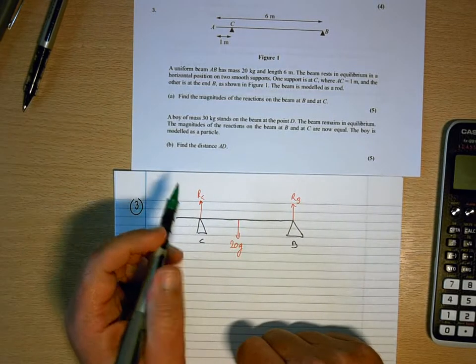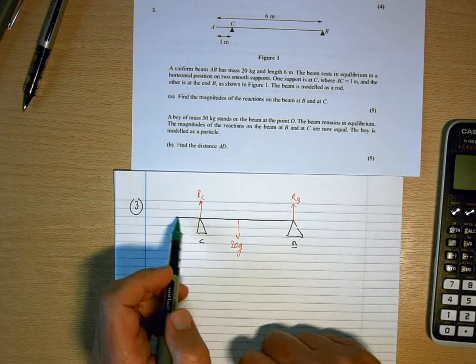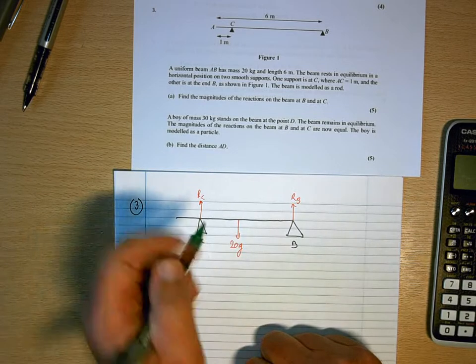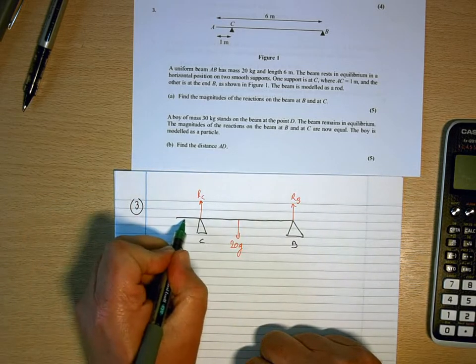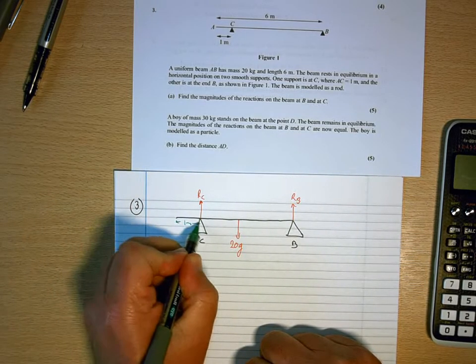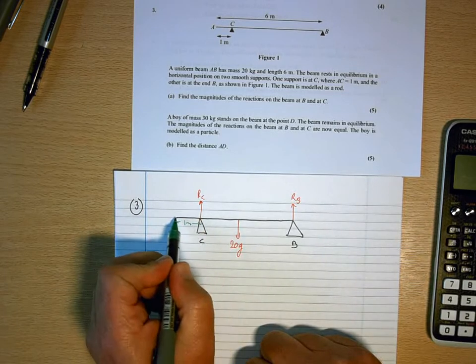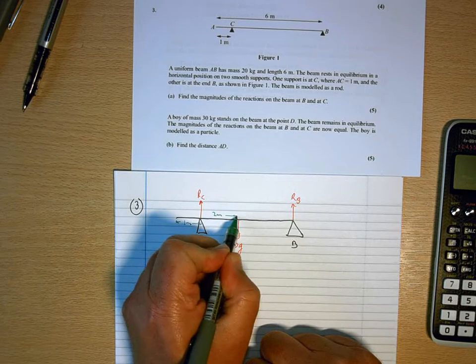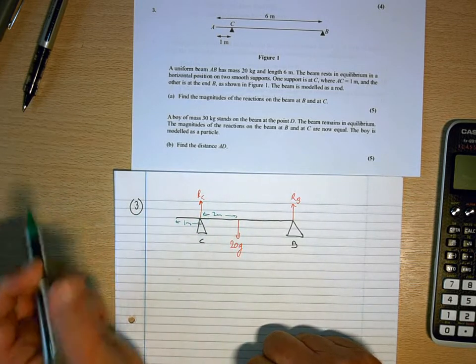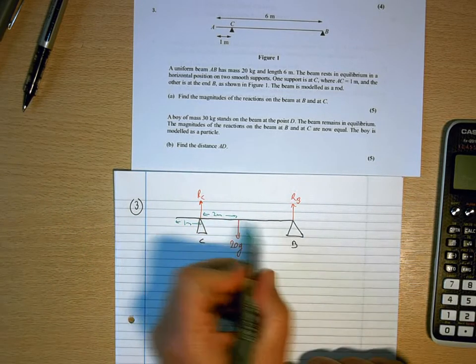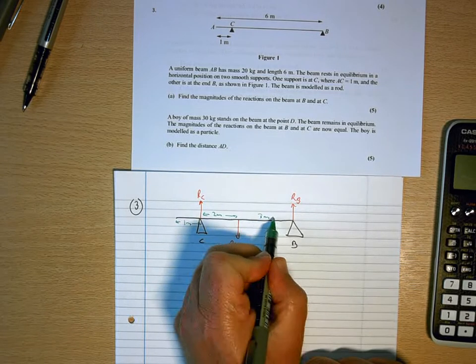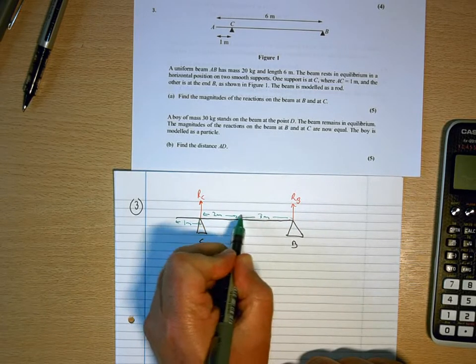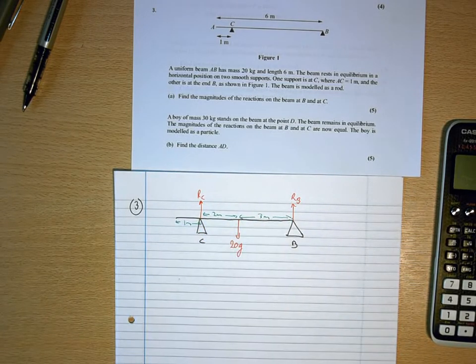So if we've got a 6 meter length in total, and that's 1 meter, then from there to there is 3 meters, which means that distance is 2 meters, and this distance is 3 meters.